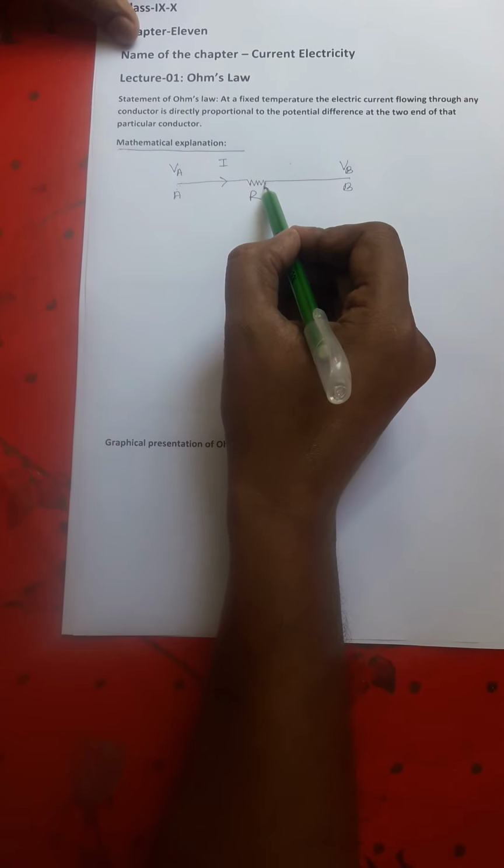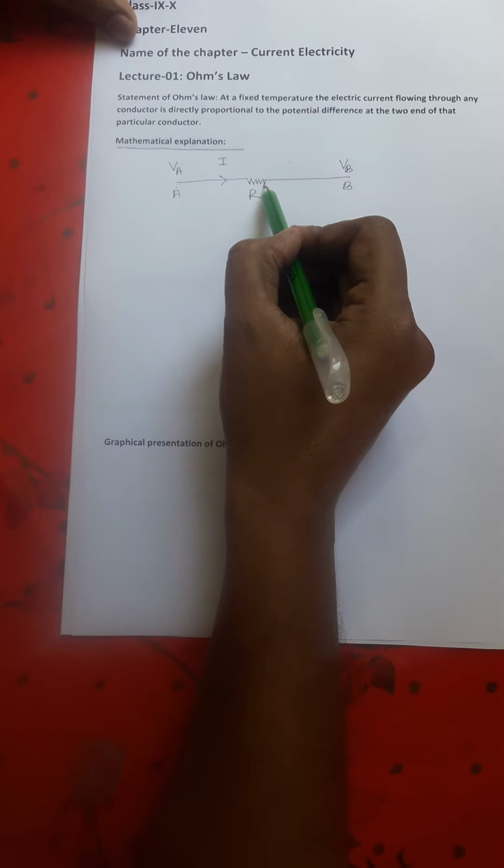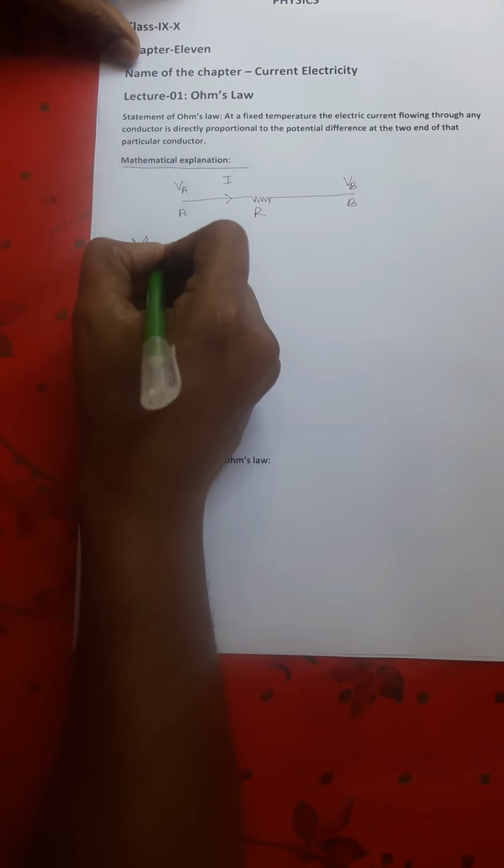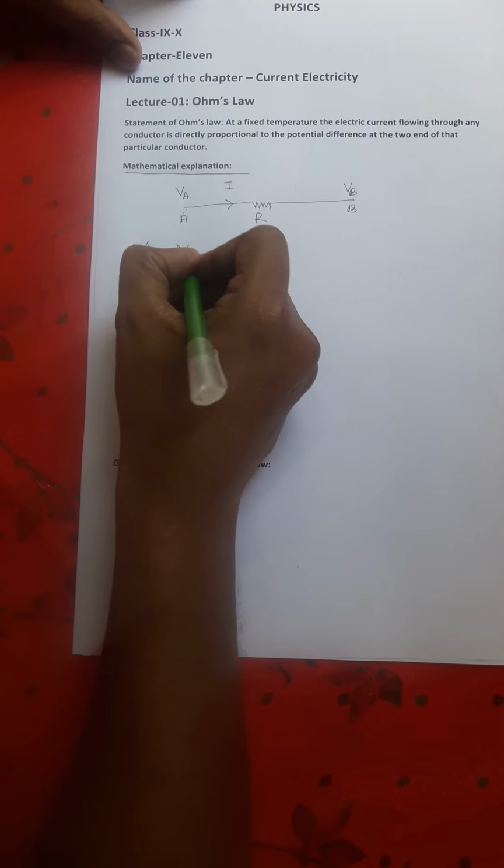So the potential difference or voltage difference at the two ends of this resistance, that is V, will equal VA minus VB.